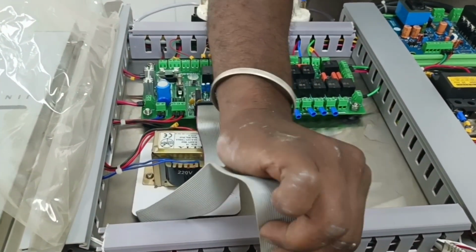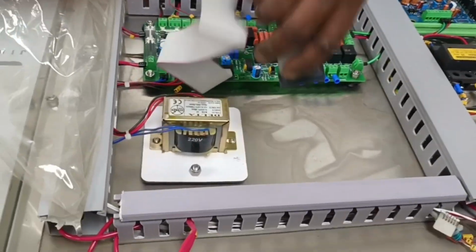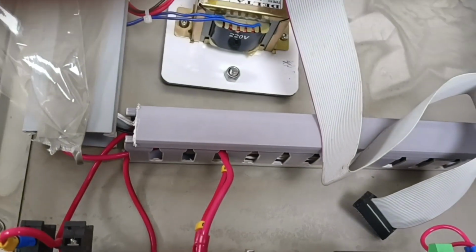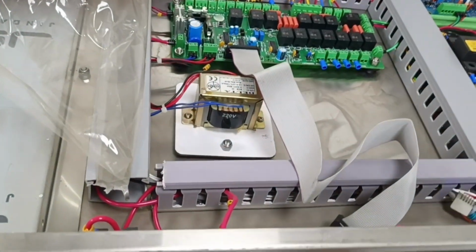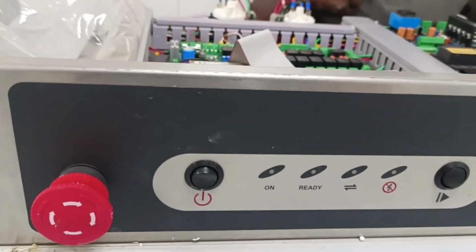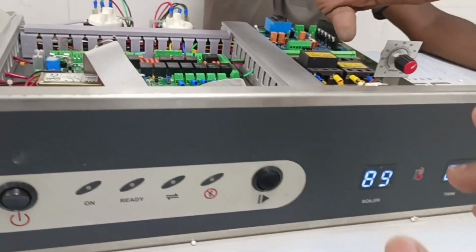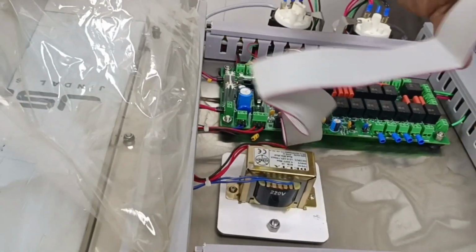Suppose there is a loose connection, the cable moves this way. Machine on, but power not coming. Just press the first button. Power not coming, red color indication not coming, but both indicators are coming. Temperature is coming, but the display is not coming. Correct. That one, check the cable.